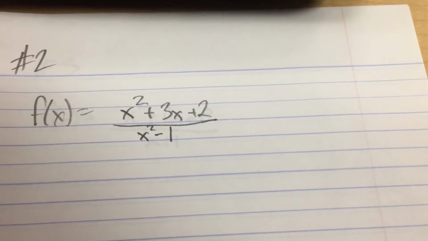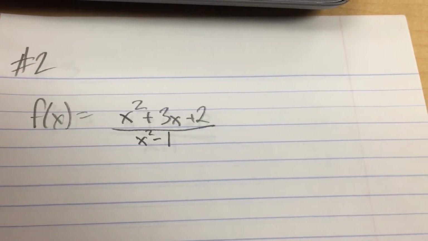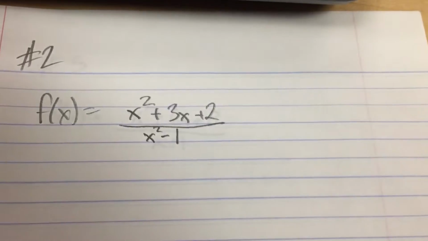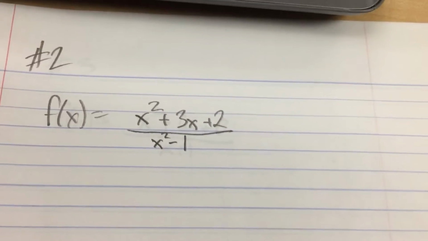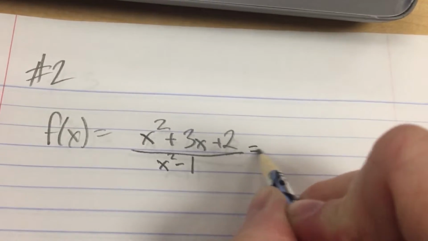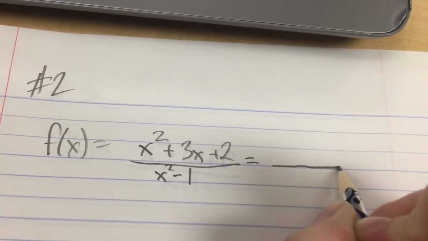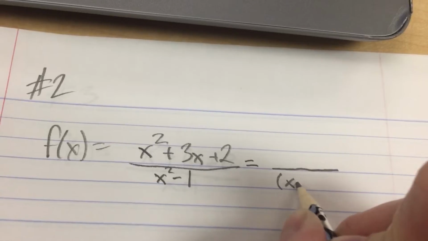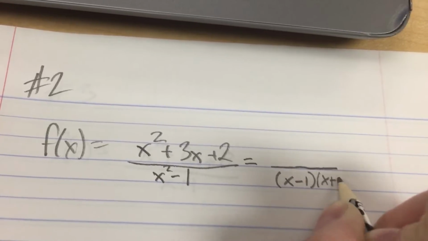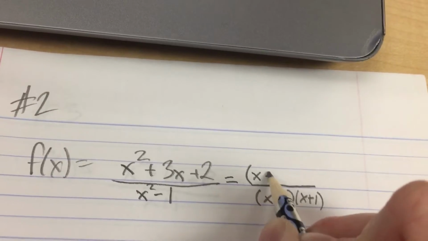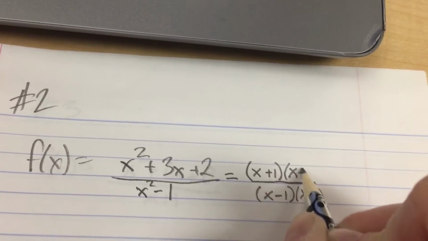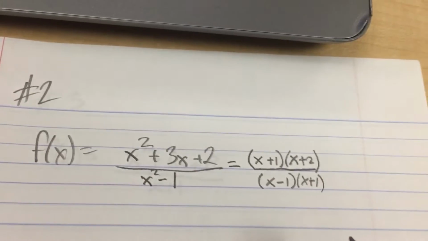So x squared plus 3x plus 2 all over x squared minus 1. The first thing I'm going to do is factor this, because I notice I have trinomials on the top and on the bottom. So my denominator is a difference of 2 squares. So this will become x minus 1 and x plus 1. And in my numerator, I have an x plus 1 and an x plus 2.